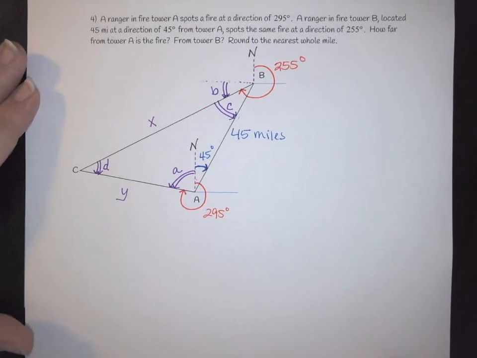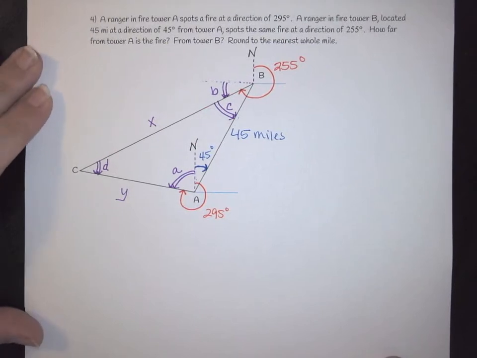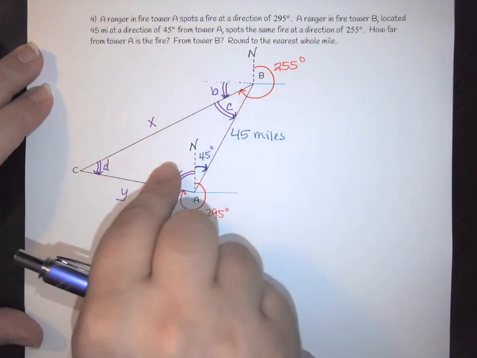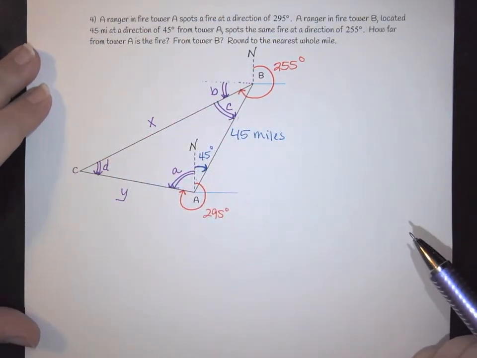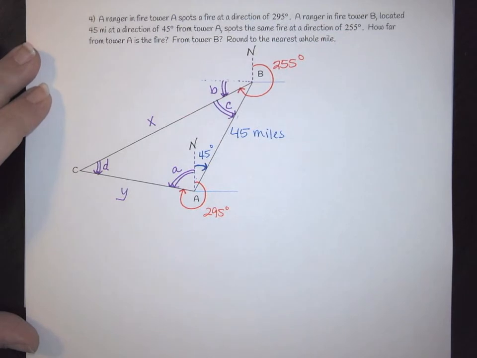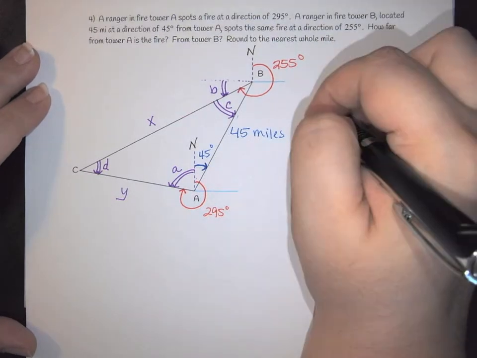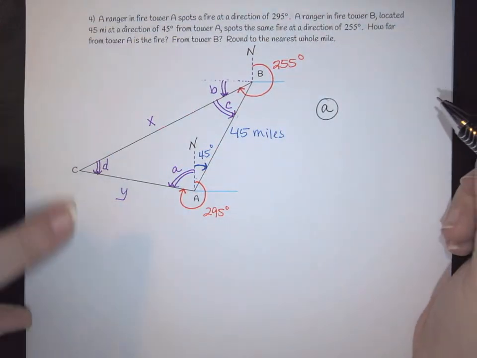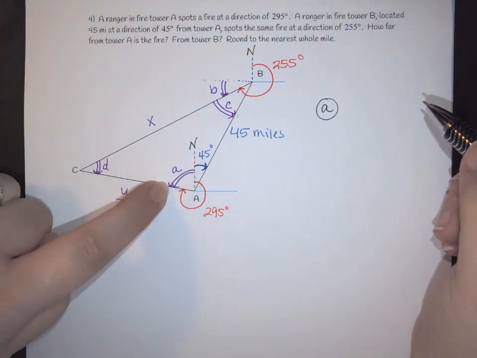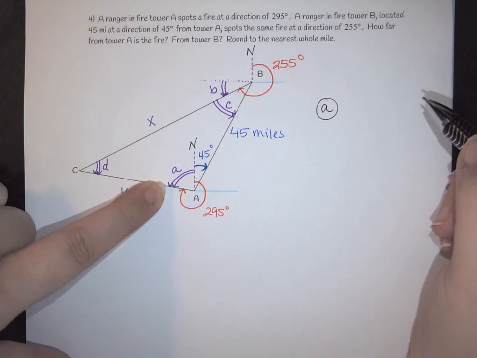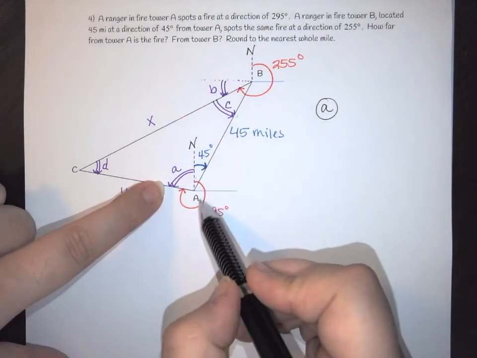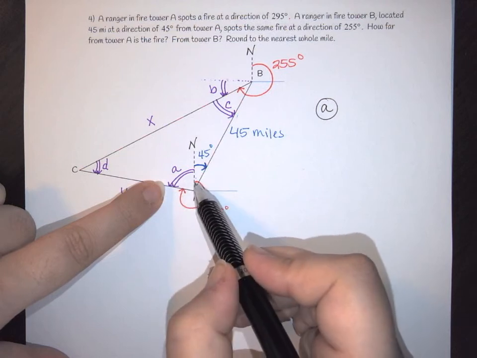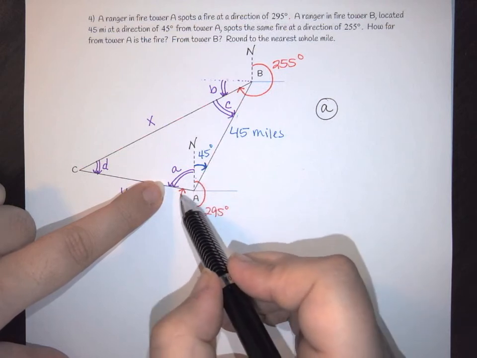That is a lot of unknowns in our problem. So the first thing we need to do is find the missing parts inside, dealing with the angles of our triangle. Let's start with finding little a. Remember that's this piece right here. To go a full circle is to go 360 degrees, and we've only gone 295.